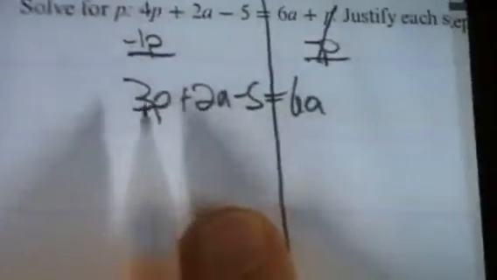Okay? I still have a lot of things over here on the same side as the p. I've gotten all of my p's over to the left side, but these two things I still need to move over to this side. So I'm going to get rid of both of these at the same time. I'm going to move them over here to this other side at the same time. This 2a is being added, so to move it over here I need to subtract it. Okay?